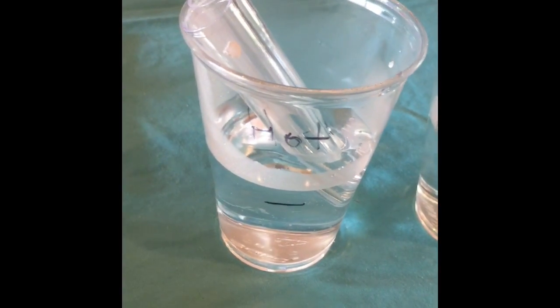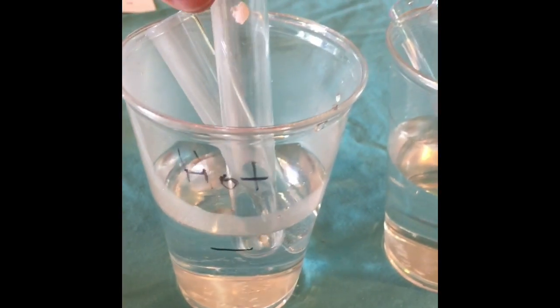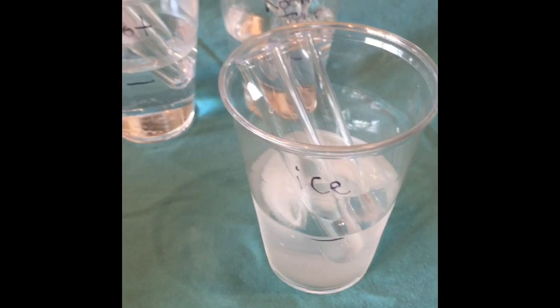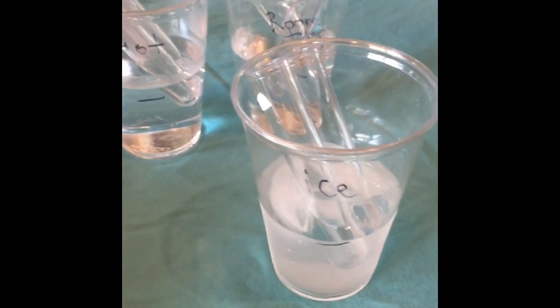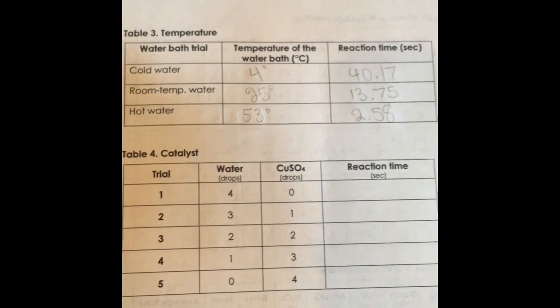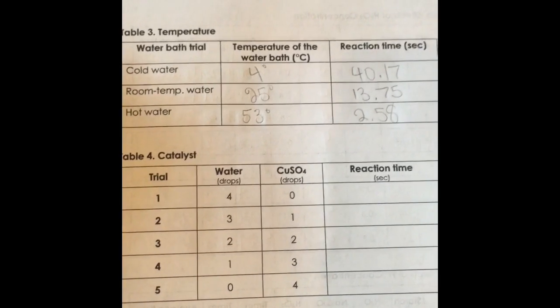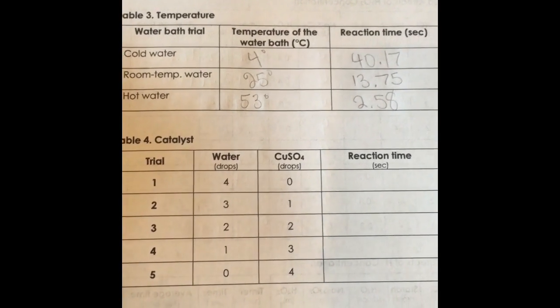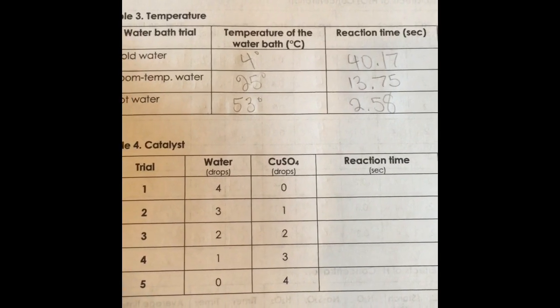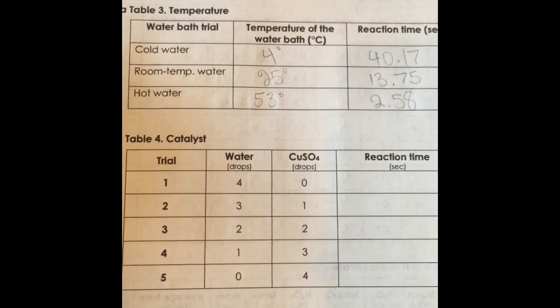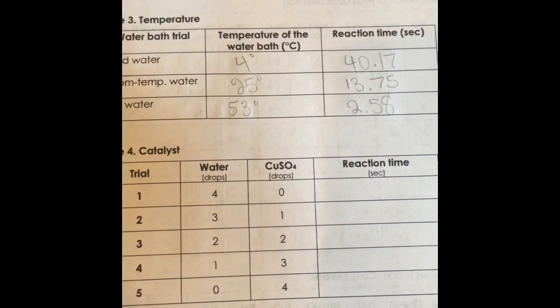To pre-equilibrate the hydrogen peroxide, I have added 0.4 milliliters of it to these test tubes marked with the white tape and added them to the varying water baths. Okay, so I'm now going to combine the reactants and time the reaction. Temperature appears to play a large role in the rate of reaction, as the cold water bath produced a significantly larger reaction time than the room temperature water, whereas the hot water created a much faster reaction.